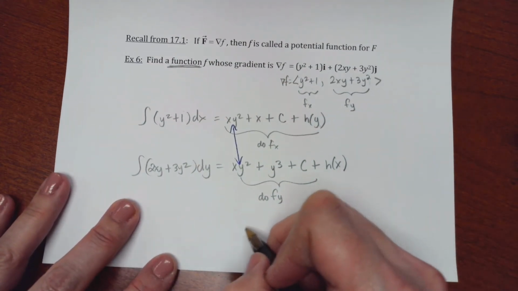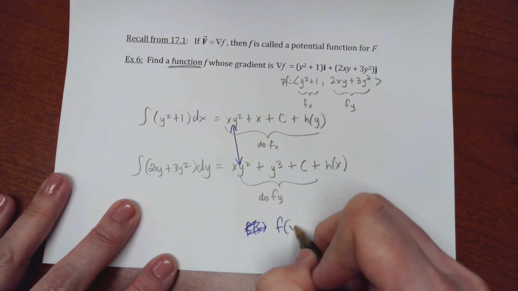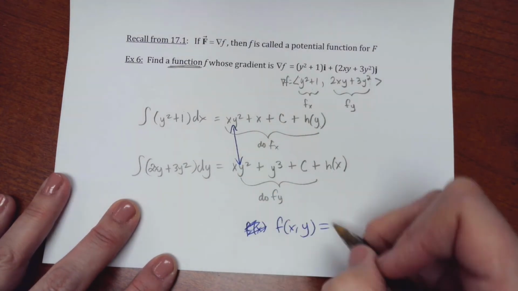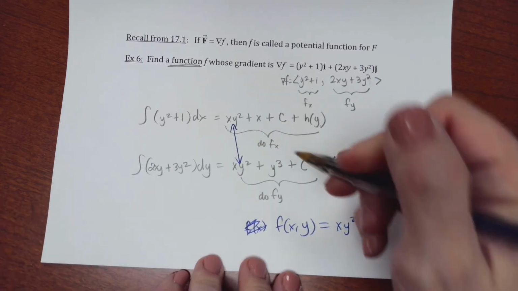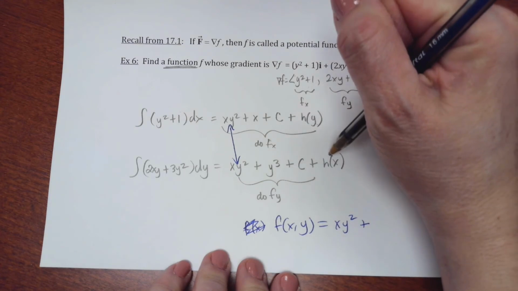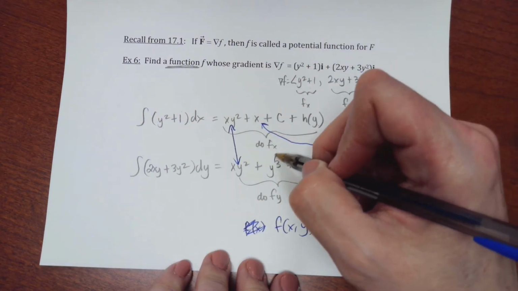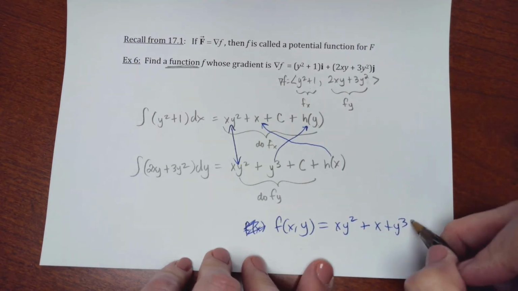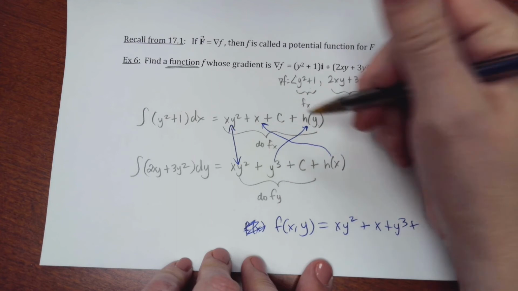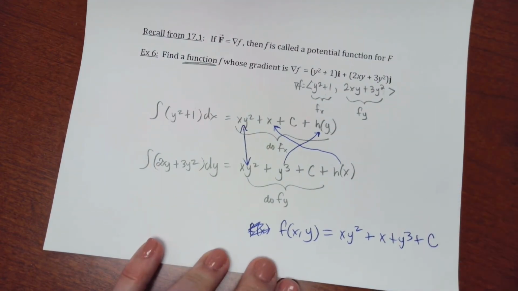So my function of x, y, is going to include xy squared. I need it. Plus, this one says I need x. Well, look at that. That can be this. And this one says I need y to the third. Well, that can count for that. So plus x plus y to the third. And then plus any constant, any random number that could have been on there. Okay? C, or you can put the letter K, I think the book does.